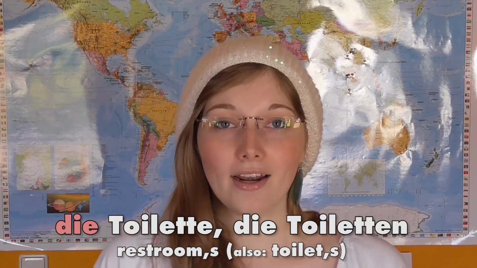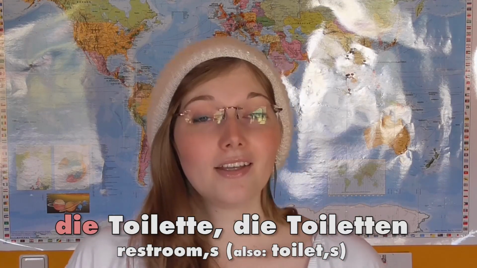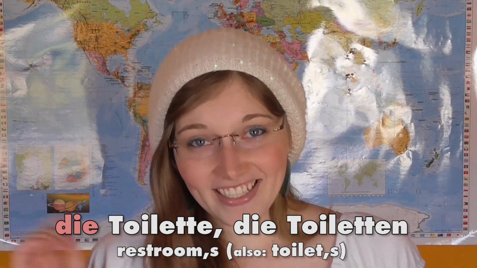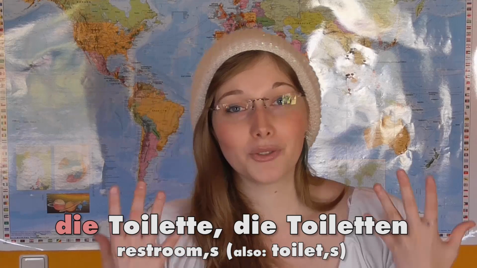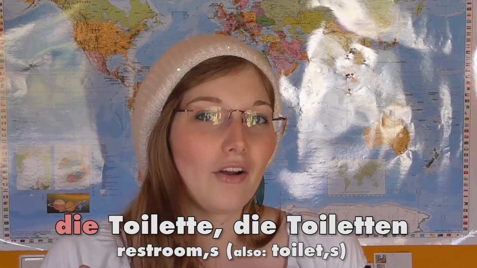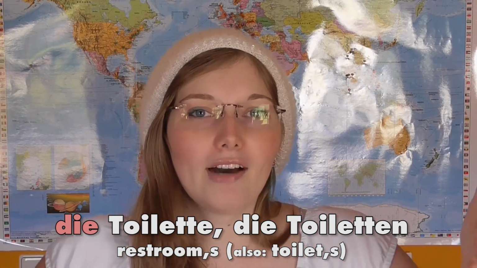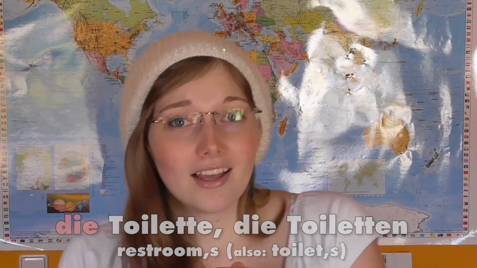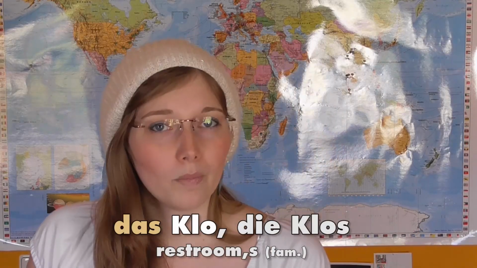Then, closely connected to that, we have die Toilette, the toilet, die Toilette. I know this sounds very icky, especially to some Americans, but Toilette is actually our polite way of referring to that little room where you really only have a toilet and maybe a faucet to wash your hands. If we want to say it impolitely, so something like the John, I guess, we would say das Klo.